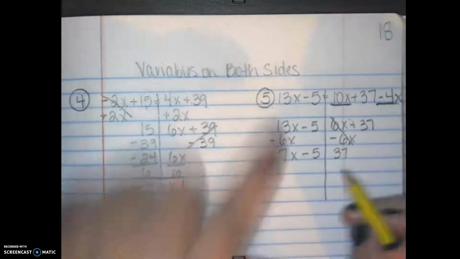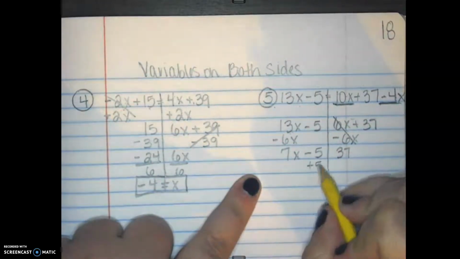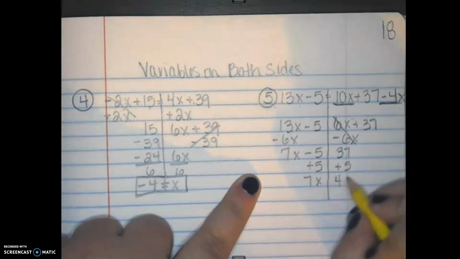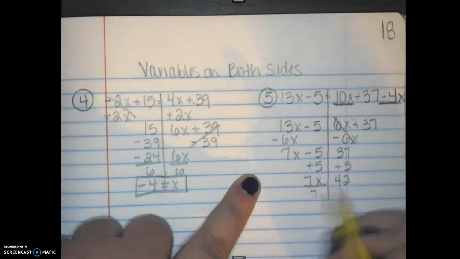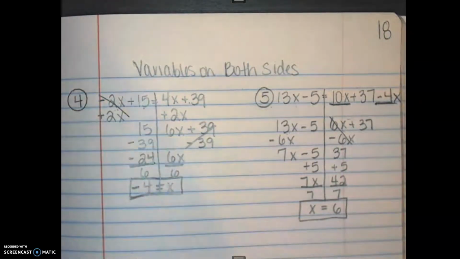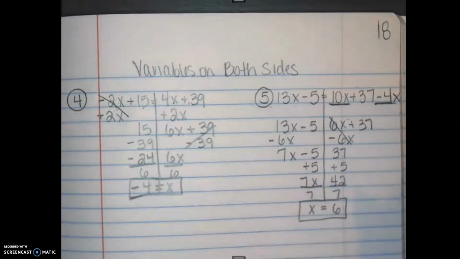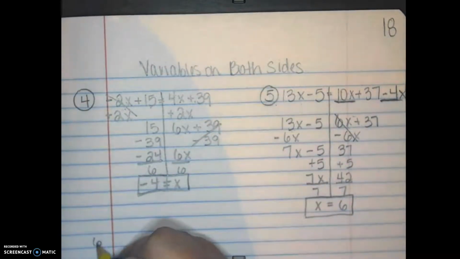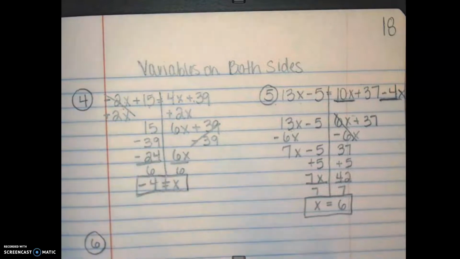And then we have a normal problem. Plus 5 to both sides. Divide both sides by 7. X equals 6. So for that one, we combined, and then we moved all our x's to one side, and we worked from there. Okay, we're going to look at one more example, and then we're going to do some practice problems. We look at examples of different kind of situations, and then we practice it.